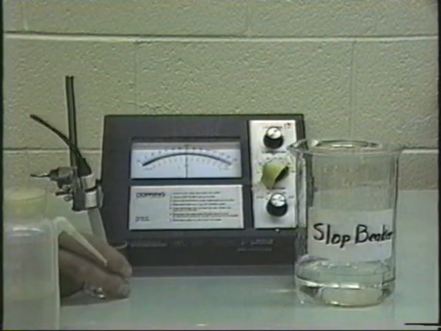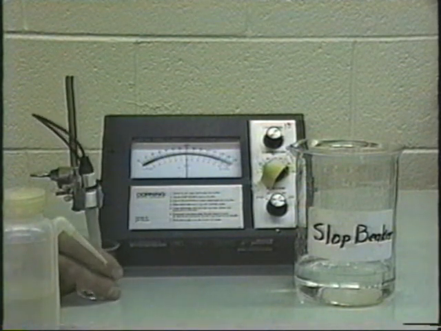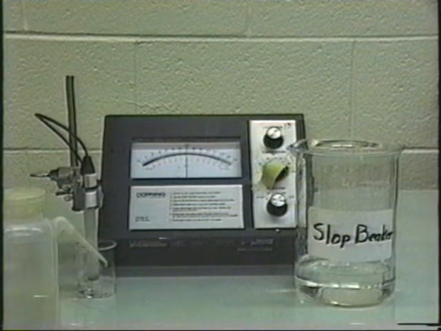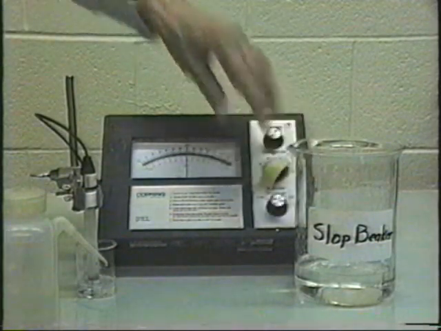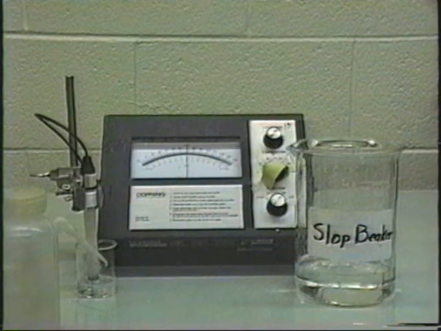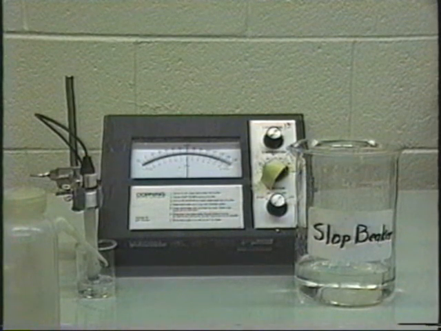Bring your solution into the electrode. The electrodes must be covered, at least those tips that you saw there. Swirl it around, bring it to pH, and then you can do your reading. This is water, which is reading a little bit different than exactly 7. We'll take a close-up on that in just a second here.